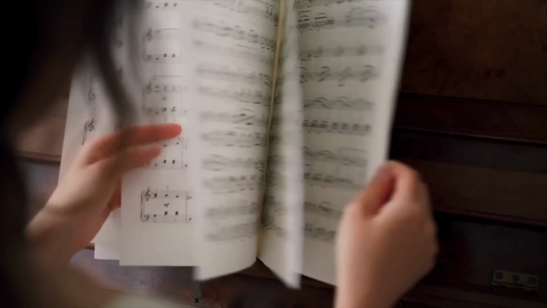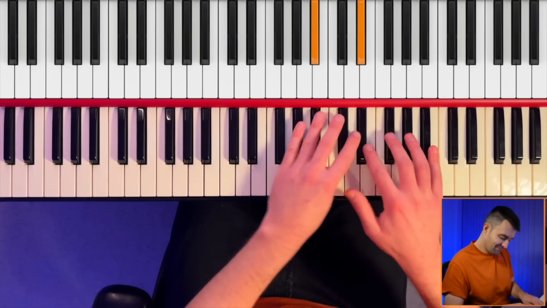A common question I get from piano players is, how do I move away from the sheet music? Many people feel like they can only play when they have the dots in front of them. If that sounds familiar, you're definitely not alone. While reading music has its place, I believe there's a more creative and enjoyable way to play the piano, one that doesn't rely on constantly being glued to the sheet music.